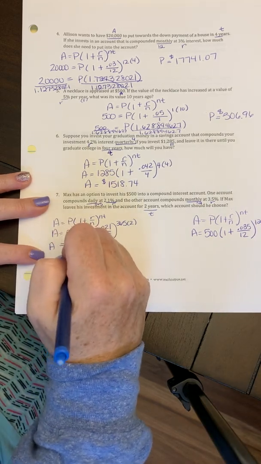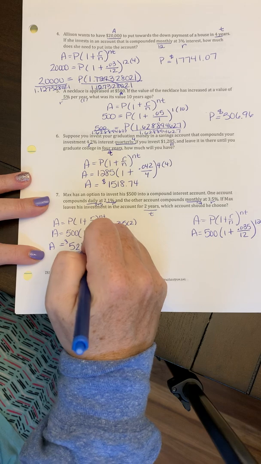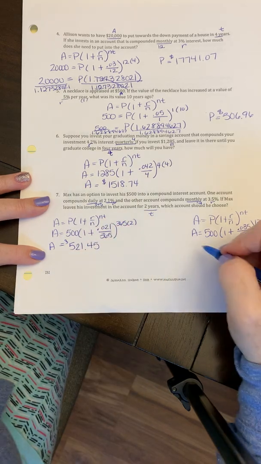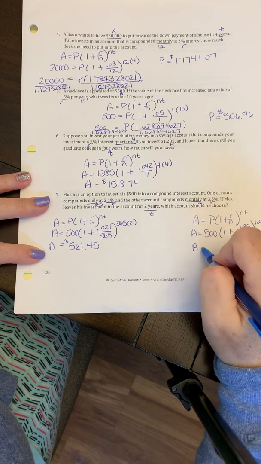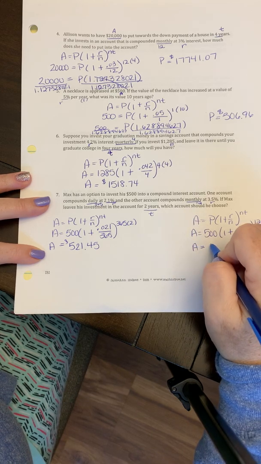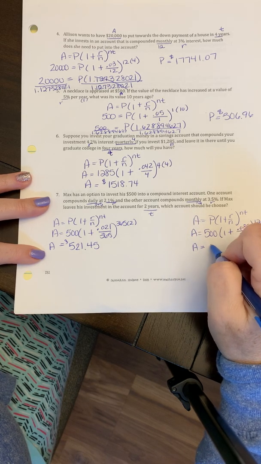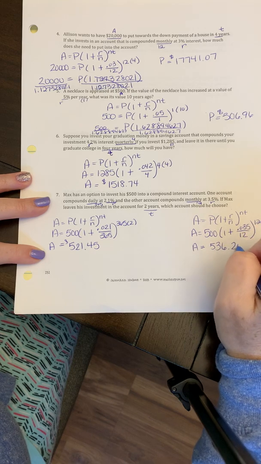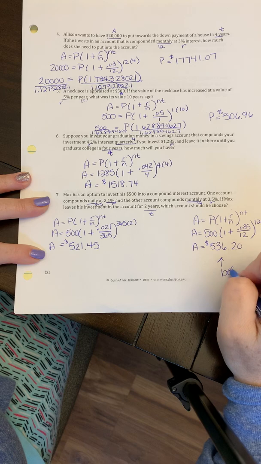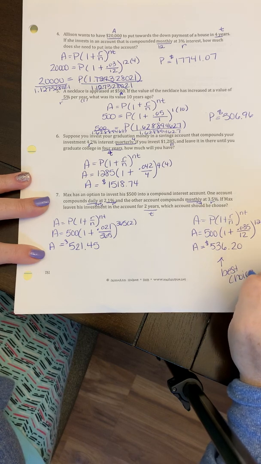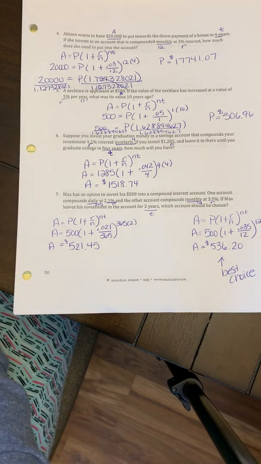So put all that in the calculator. For the daily, we get $521.45. And for the monthly, we get $536.20. So this would be the best choice. You're going to get more money out of it.